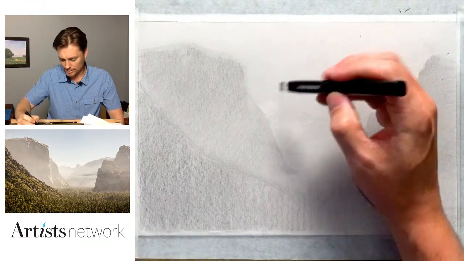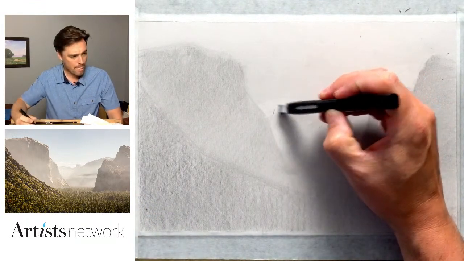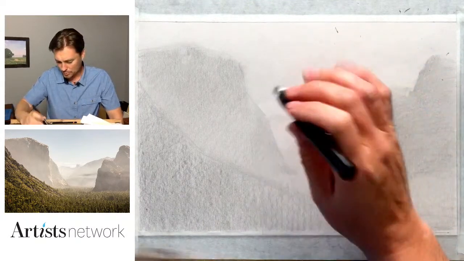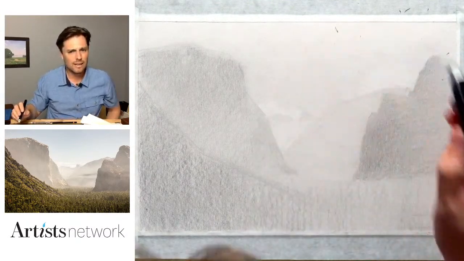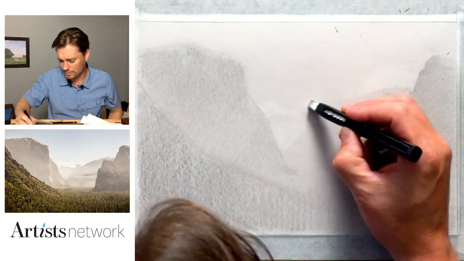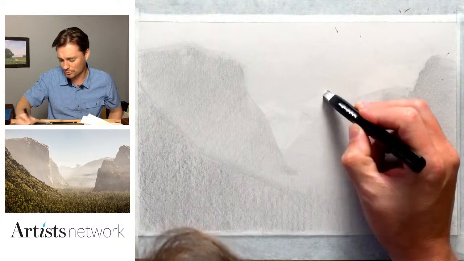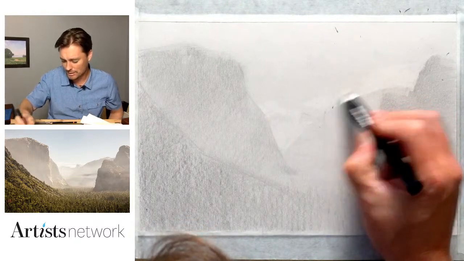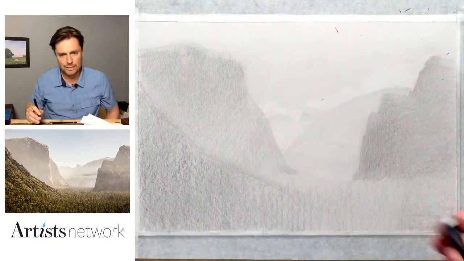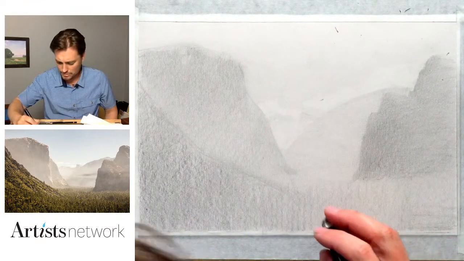So using the eraser, and I'm doing this on purpose because it helps me to be more gentle with some of these formations. So I'm not using a line for these.